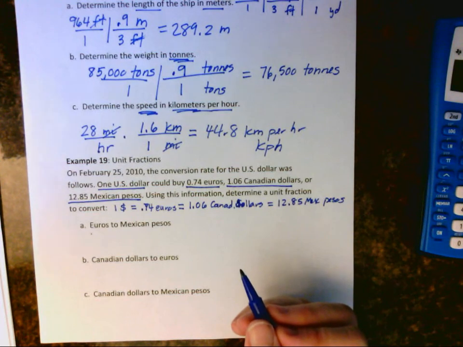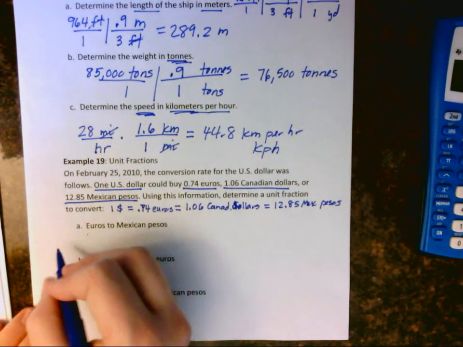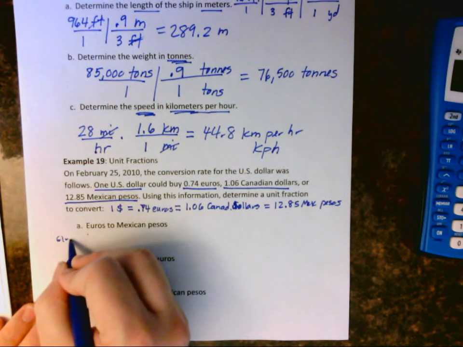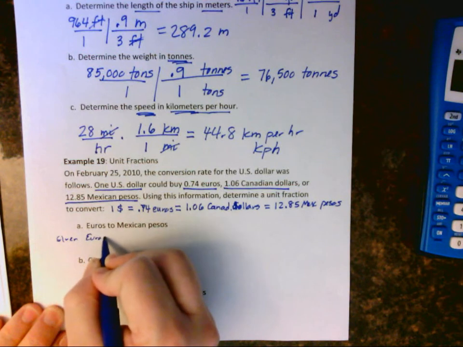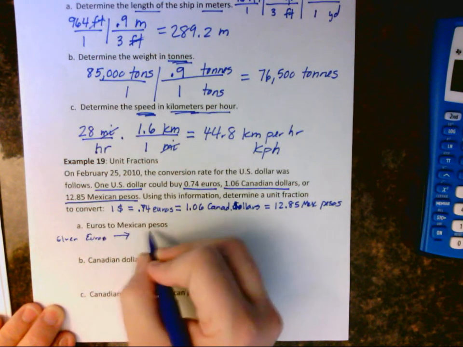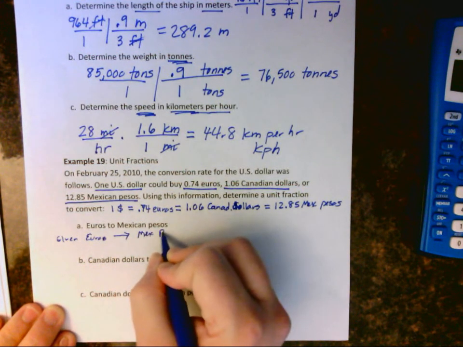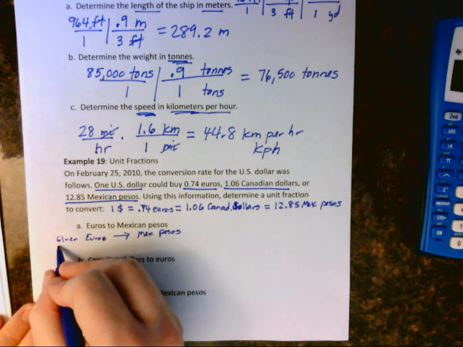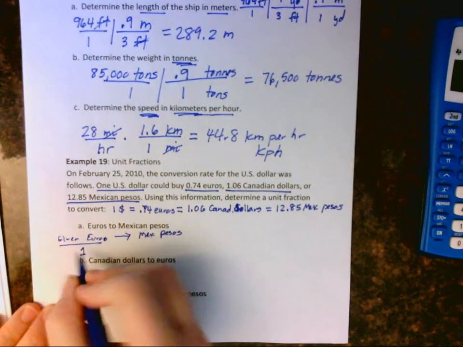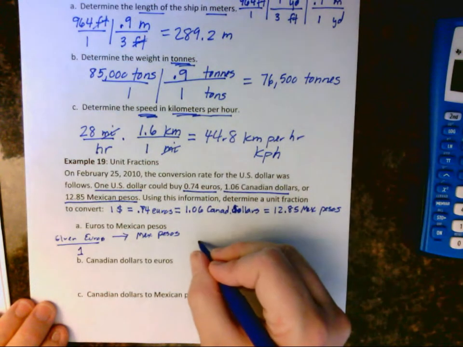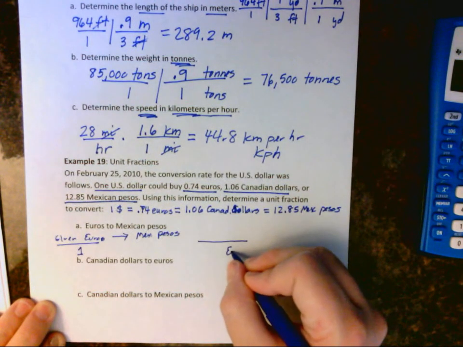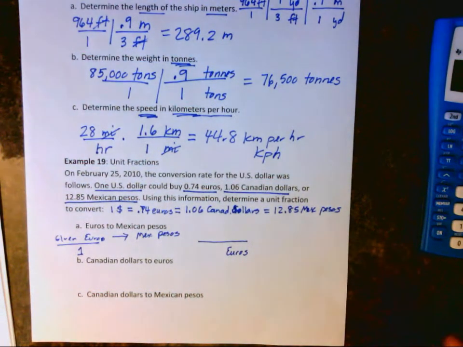We are wanting to convert, using this information, we want to be given euros. And we're going to convert those to Mexican pesos. So if we're taking a given and putting it over a 1, a given euros, then when we make our fraction, we want euros to be in the denominator, okay?